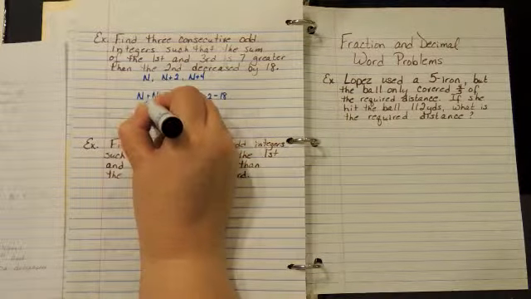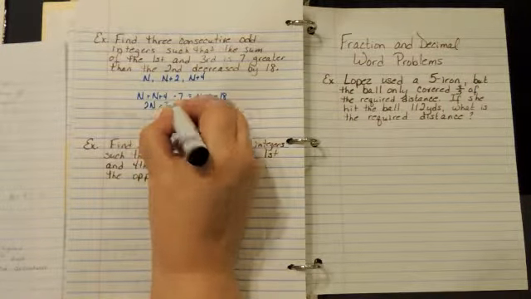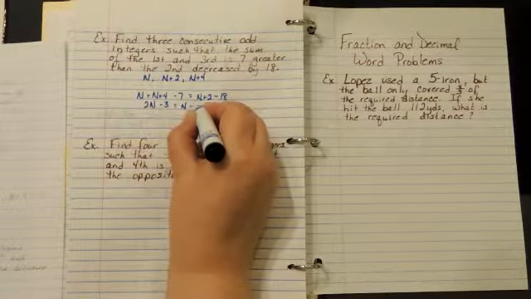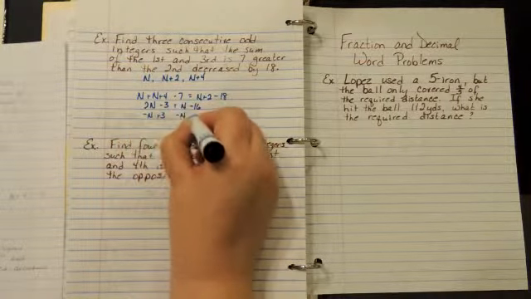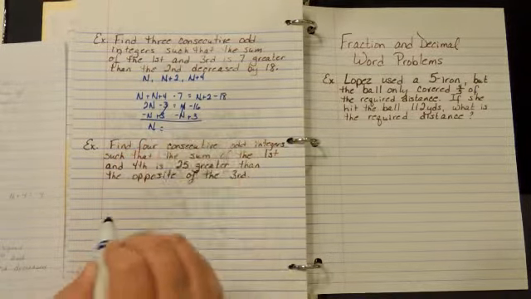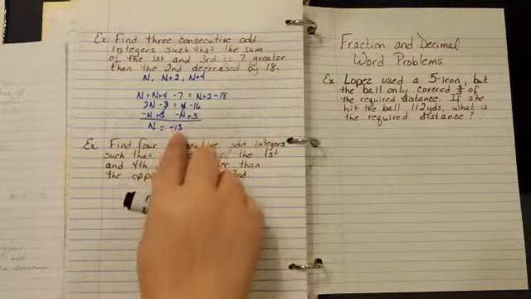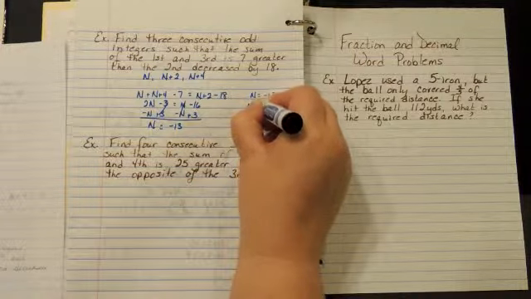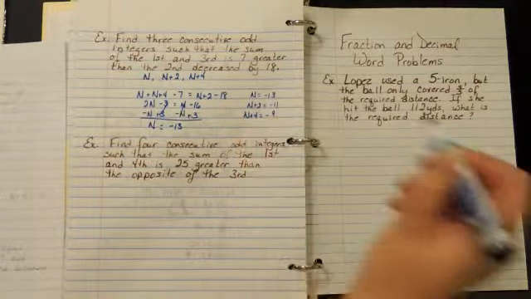Okay, let's clean this up. We have 2n plus 4 minus 7 is minus 3, equals n plus 2 minus 18 is minus 16. We get the n's on one side and all of the others on this side. And we have n equals negative 13. So the first check is we wanted odd, and this is odd. So n equals negative 13, so n plus 2 equals negative 11, and n plus 4 equals negative 9.